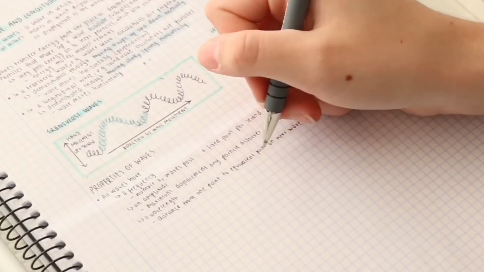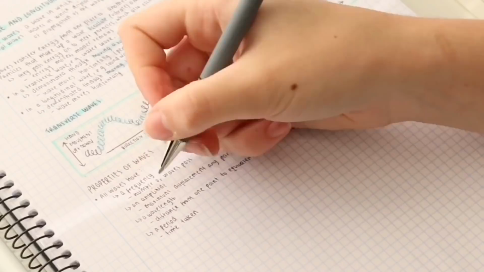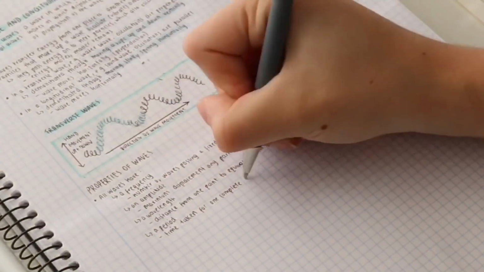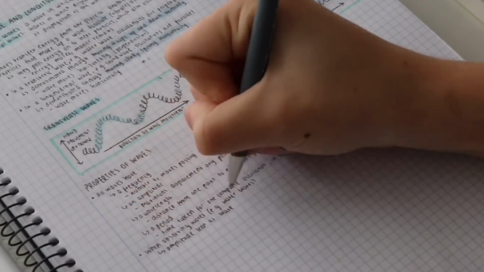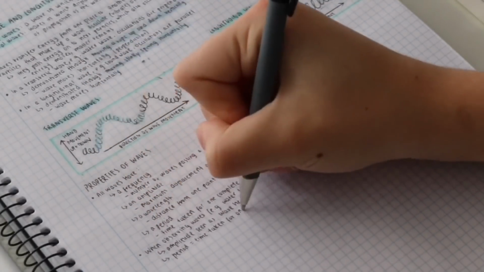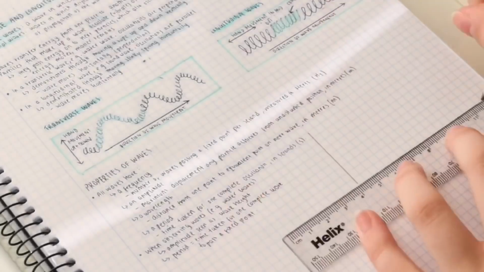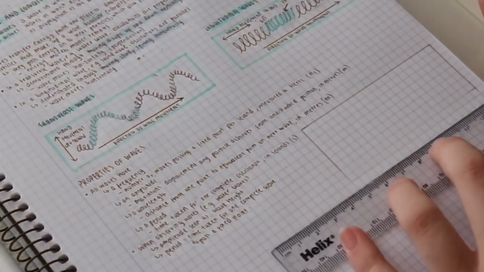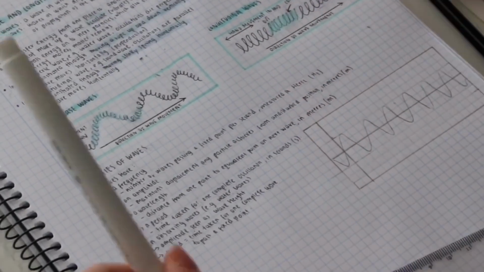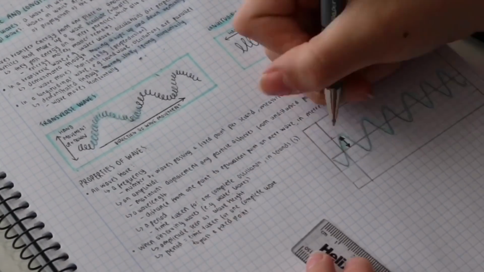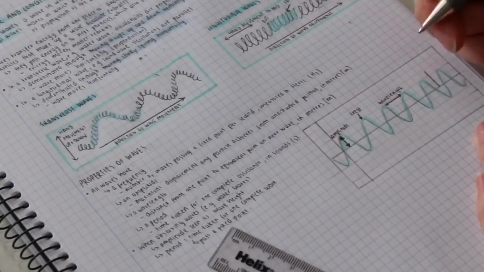Also, to take these notes, I'm using the Collins AQA GCSE revision for physics. This is an all-in-one revision and practice workbook, and I find this extremely helpful for taking notes as it's very detailed. I then just drew a similar diagram to the one in the revision guide of the wave, and then I added all of the labels of the properties I had just written about.